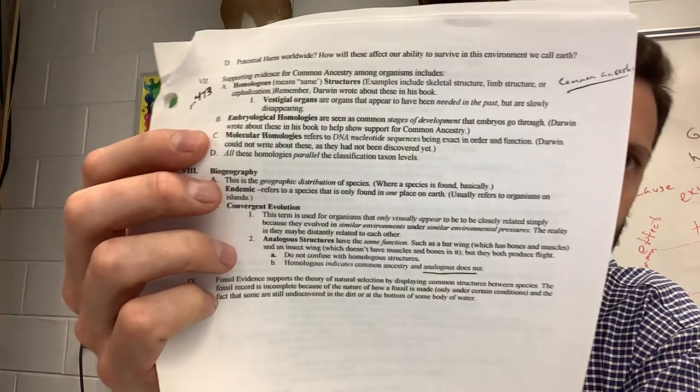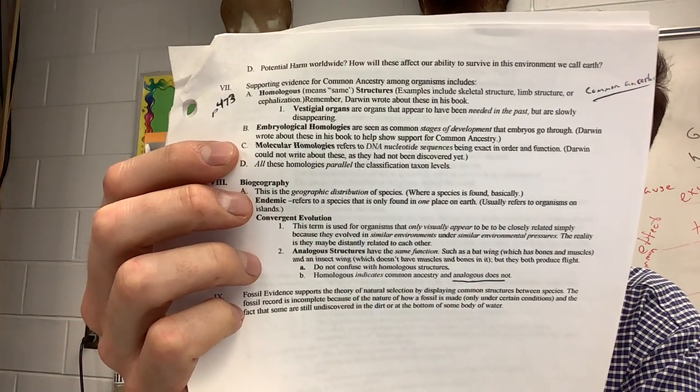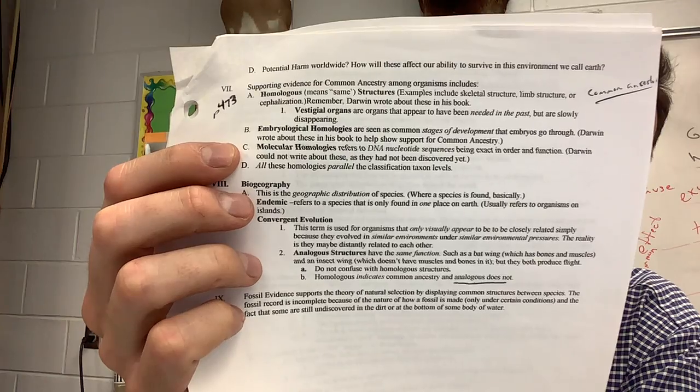Molecular homologies refers to DNA nucleotide sequences being exact in order and function. Darwin could not write about these as they had not yet been discovered. All right, molecular homologies, similarities at the molecular level, so at the DNA level. So we have similarities in DNA with pretty much every organism on the planet, somewhat. I mean, like we talked about during chemiosmosis, you remember that enzyme cytochrome C that's involved in pumping protons? That's found in every organism on the planet. So there's a genetic code for that.